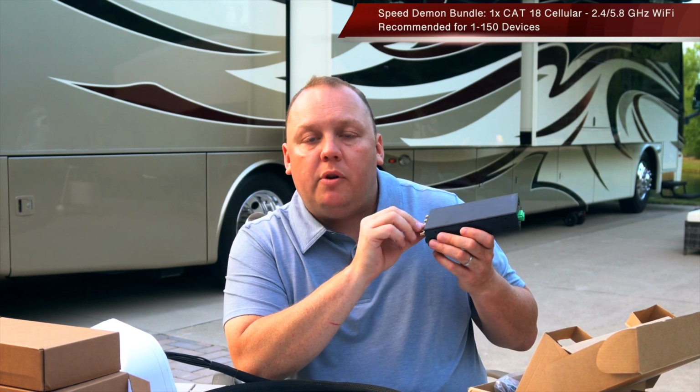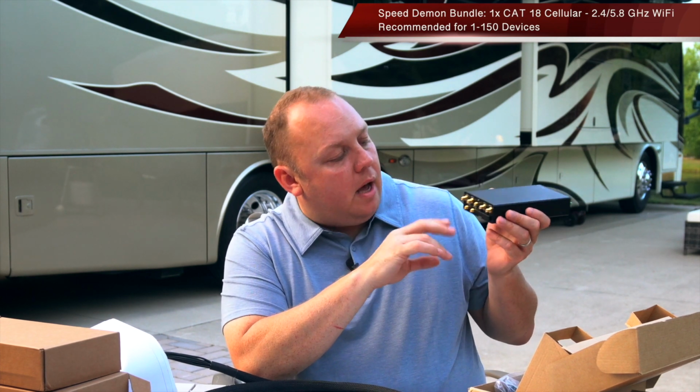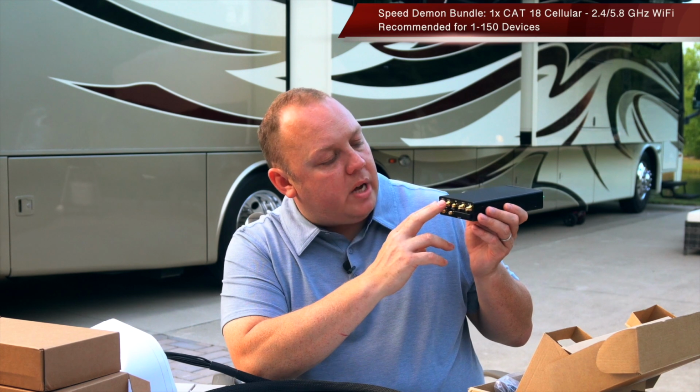So you can use SIM A or SIM B, not both at the same time. But you have a Category 18 modem in this bundle, so you've got that max theoretical throughput of 900 plus megabits per second. So this thing can scream if you have a tower and a cellular provider that can support it. These two top connections are your cellular connections.